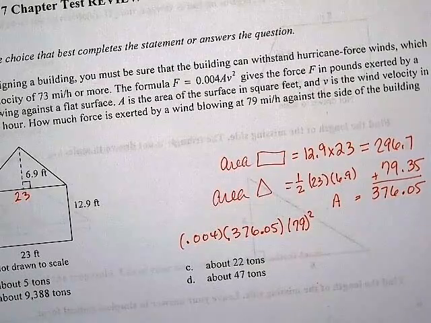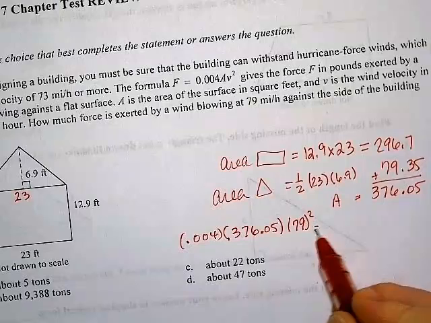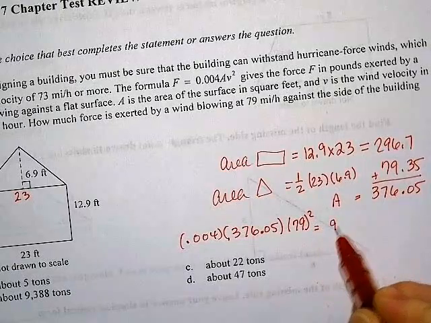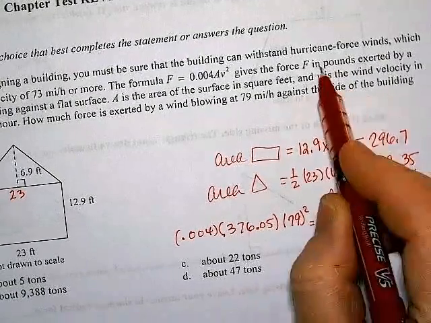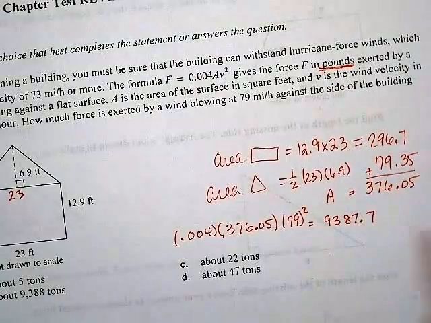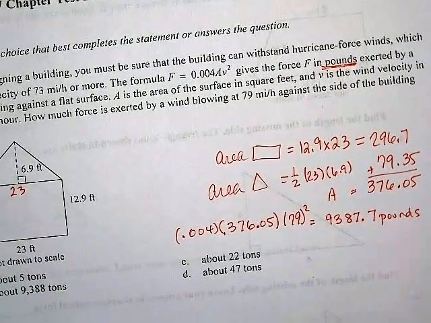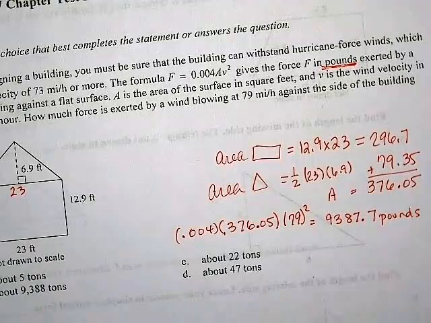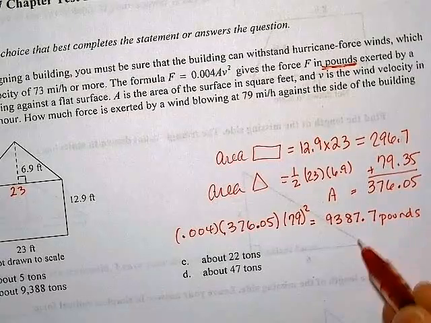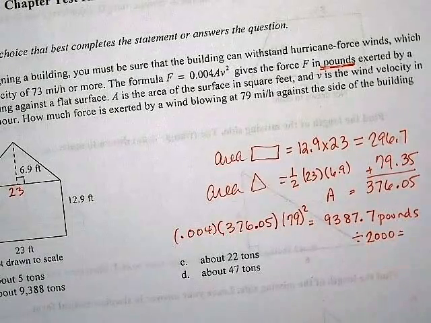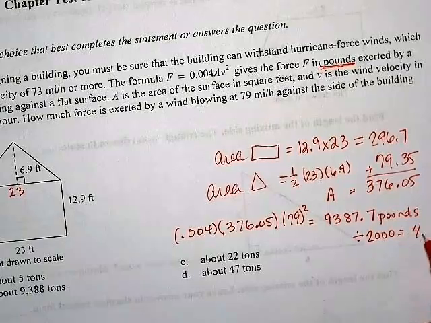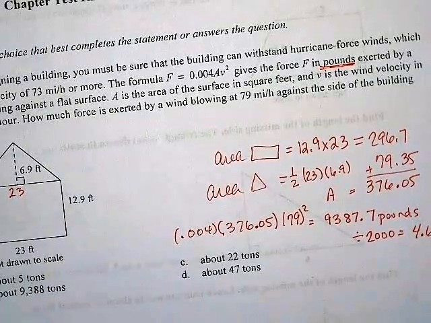So what answer do we get here? What numbers do you get when you do that in your calculator? I get 9,387.7. In pounds. Listen to me. The force in pounds. What are these answers in? Tons. What's the relationship? So divide that by 2,000, and it's about 5.